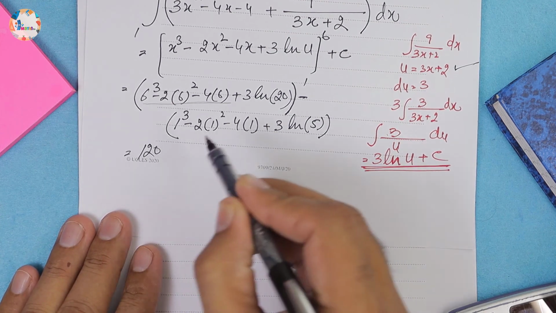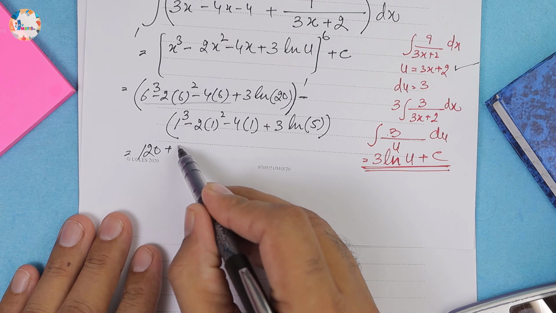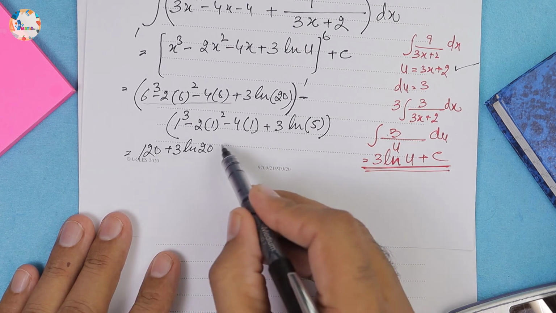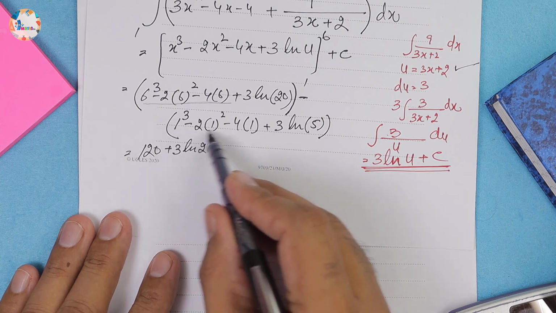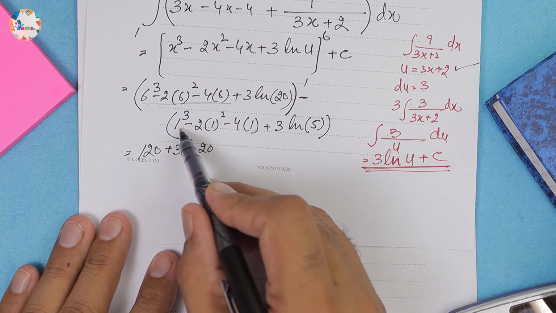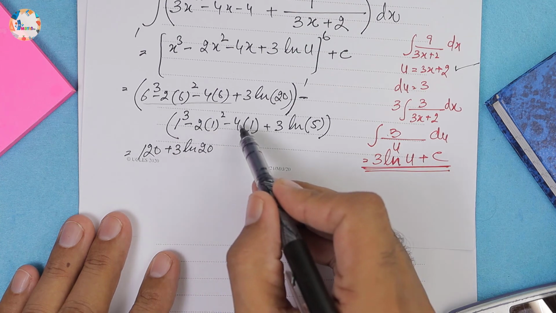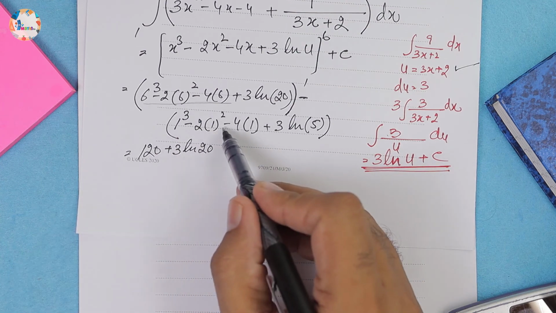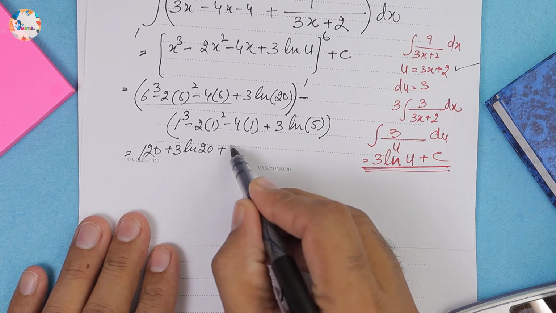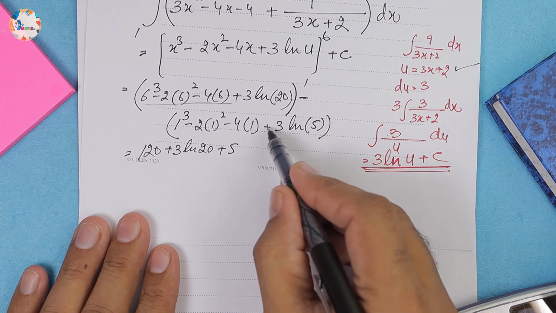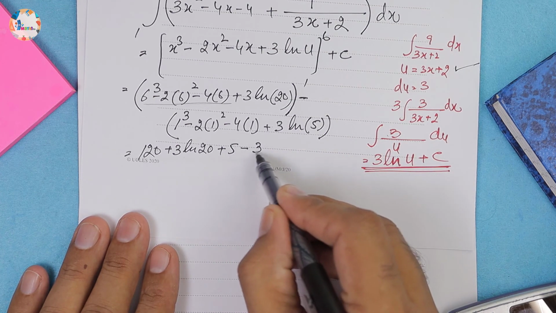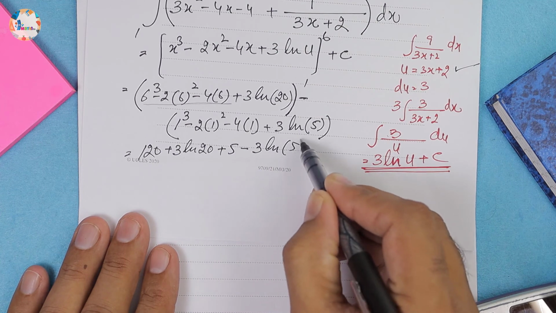So we can write 120 plus 3 log of 20, and this will be minus this one. If we check this, 1 minus 2 will be minus 1, and minus 4 will be minus 5, and minus 5 will be multiplied by this minus, so it will be plus 5, and this plus will be multiplied by this minus, so it will be minus 3 log of 5.